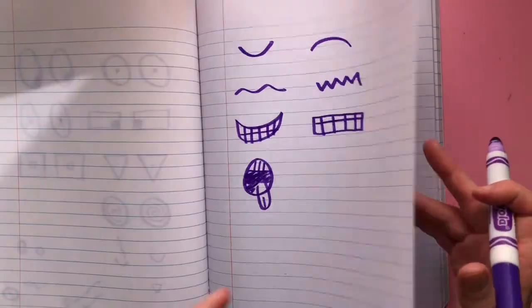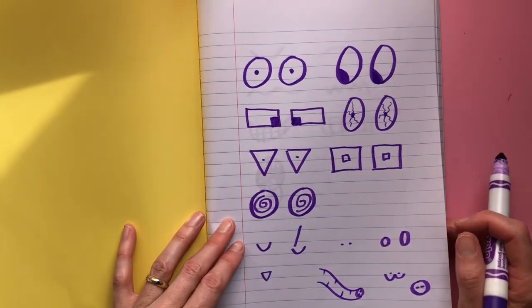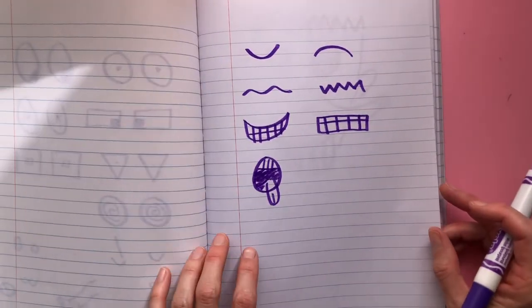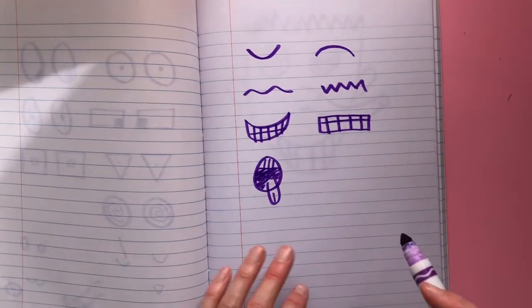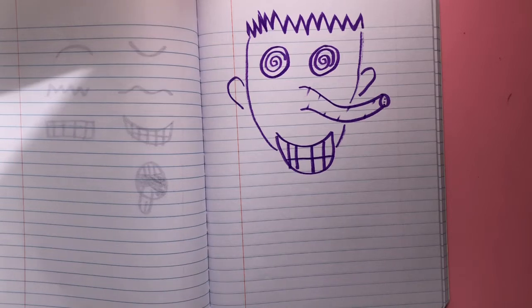It's up to you. So go ahead and draw your own. You can use different kinds of eyes, different kinds of noses, different kinds of mouths, and just practice doing those. And then when you put all the parts together, you can come up with something that is your own cartoon.